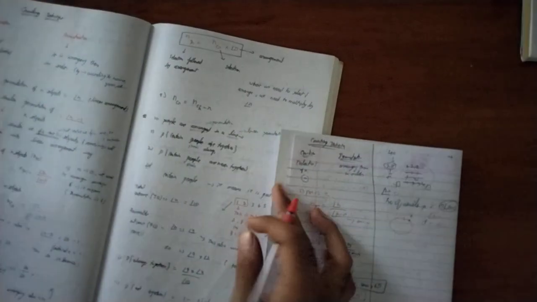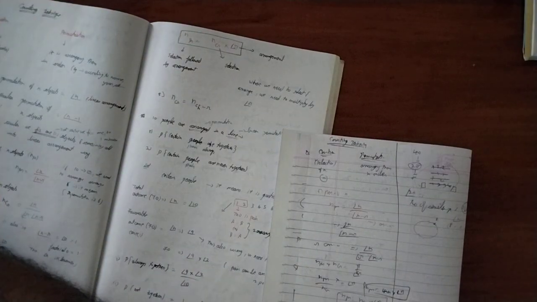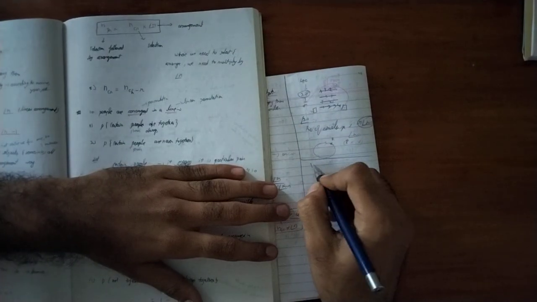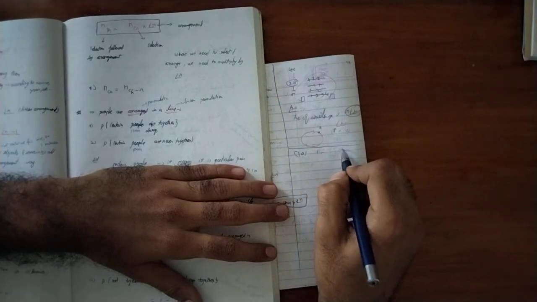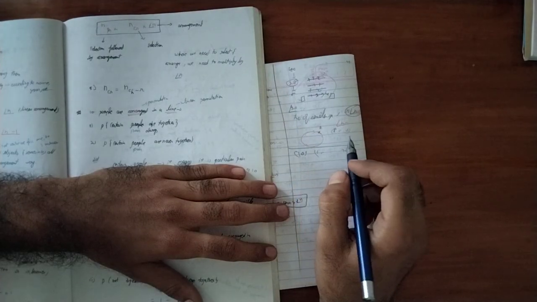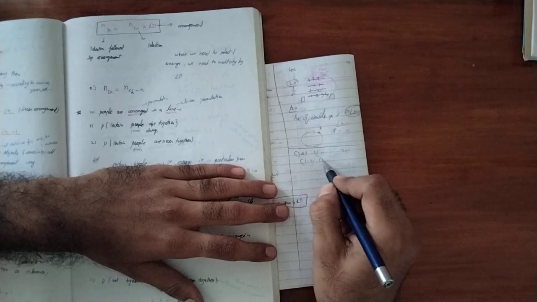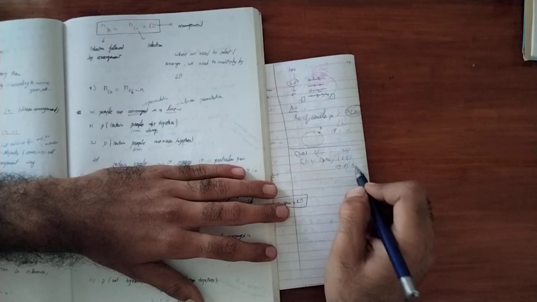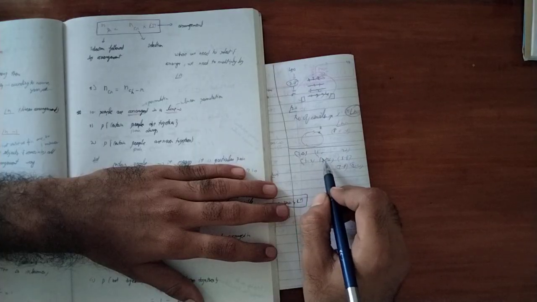Now we can just see the problems. You can see 10 people are arranged in a line. 10 people, it means 1, 2, 3, 4 up to 10. Certain pairs are always together. These are the pairs. So it may be 1 2 or 2 1, or 2 3 or 3 2.